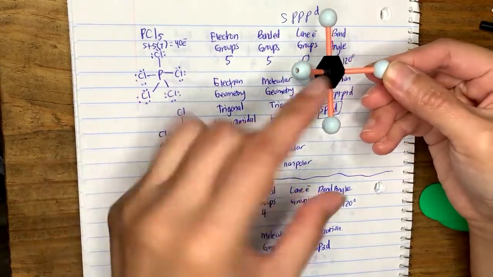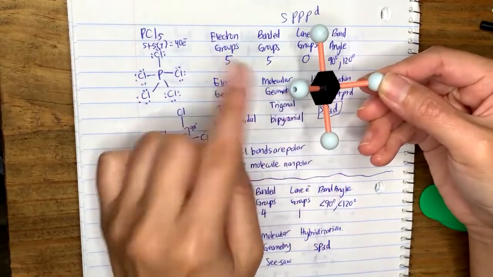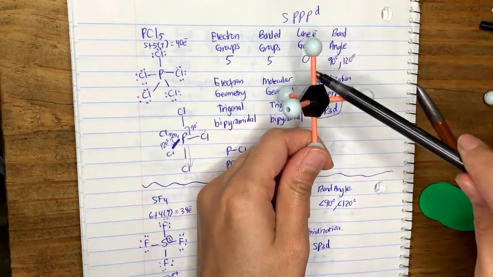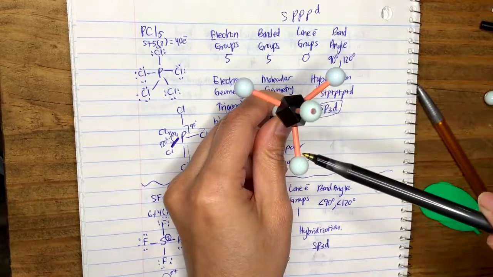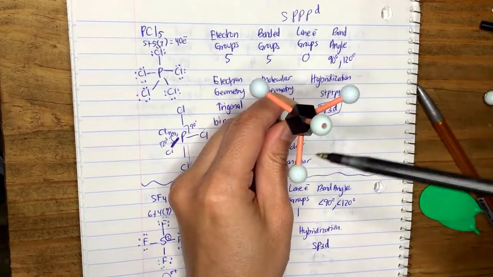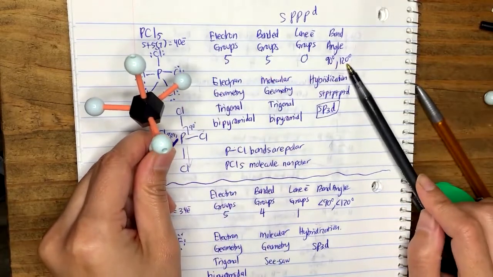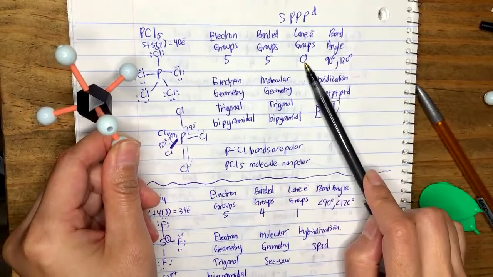You can see that's the 180 side, and then there's the 120 side. The bond angles you see on this, from here to here, that's 90 degrees, and from here to there, these are all 120. So it's 90 and 120 bond angles, and in PCl5, everybody is bonded, there are no lone groups.